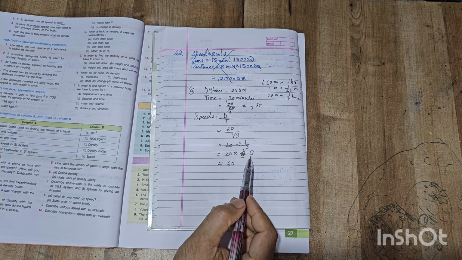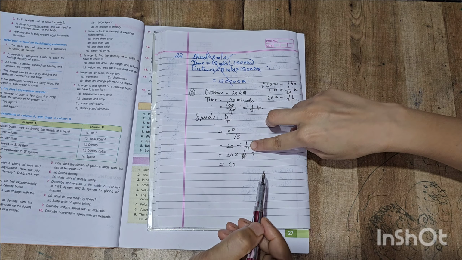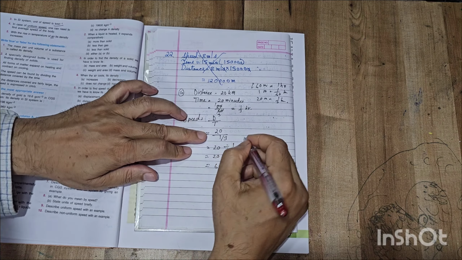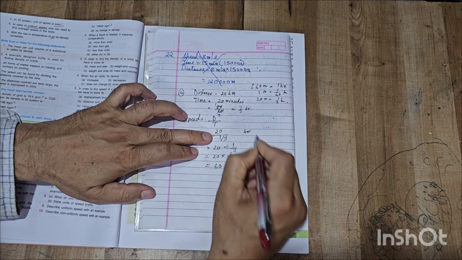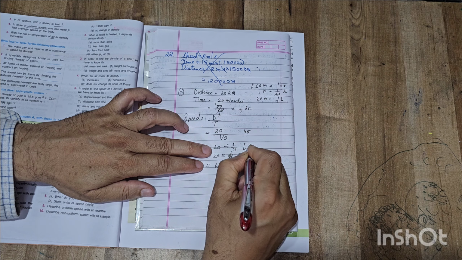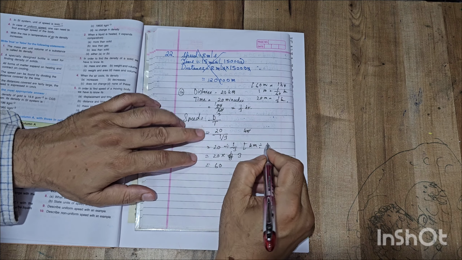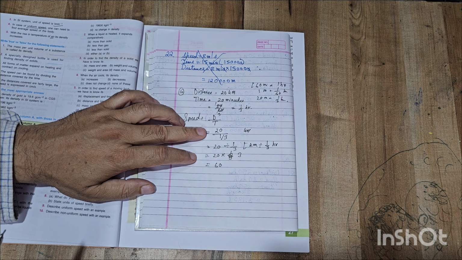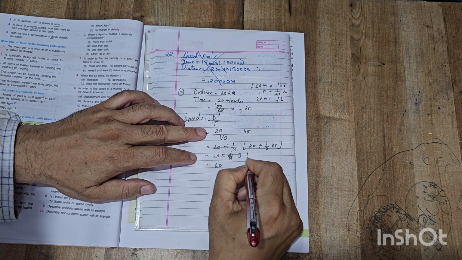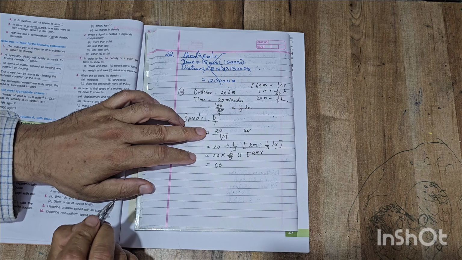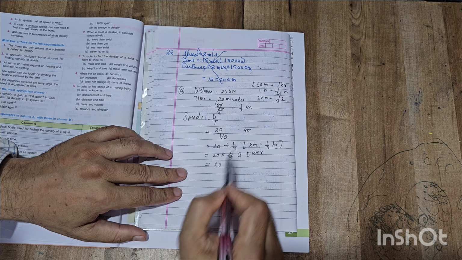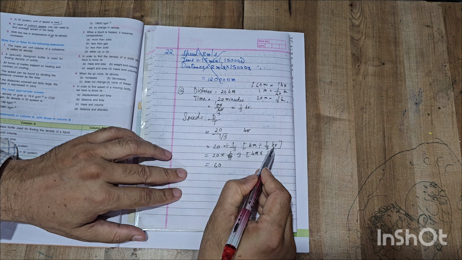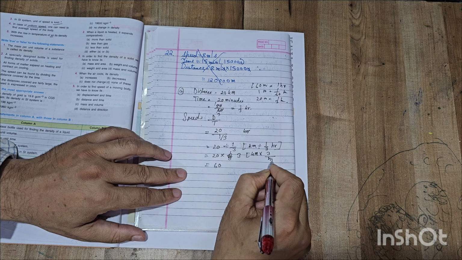Division, can you remember? When doing division, we have to take the reciprocal of the second. That's why it's 60. Now here, if you write the units, 20 kilometer divided by 1 by 3 hour. We have to take the reciprocal. Is this 3? Where is the hour? Is it numerator or denominator? Here it is denominator, so it will become numerator.